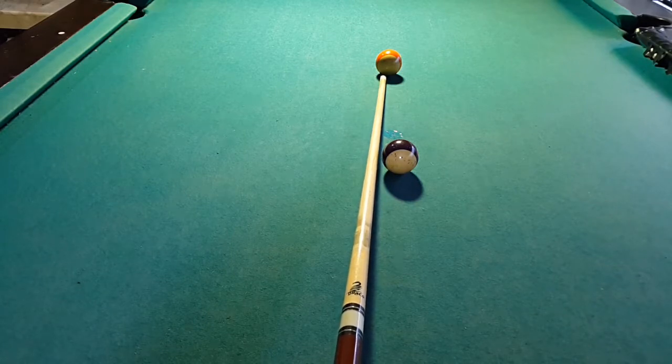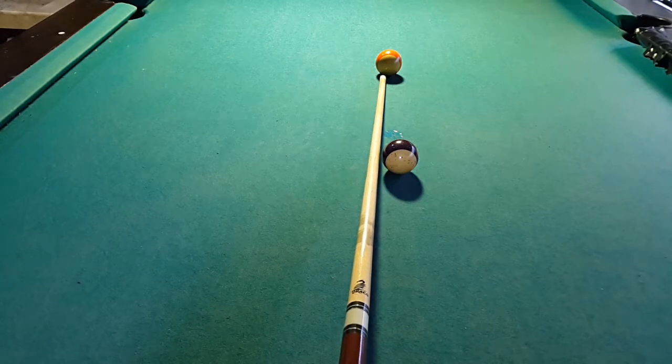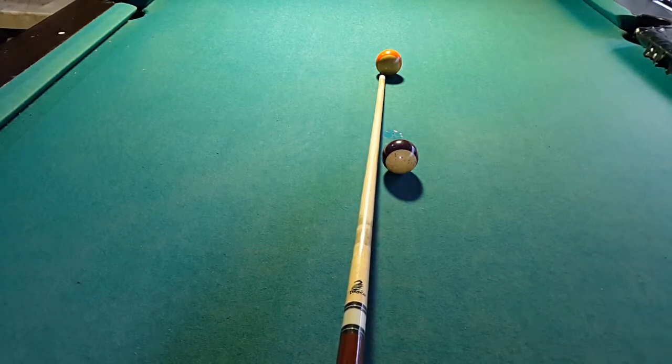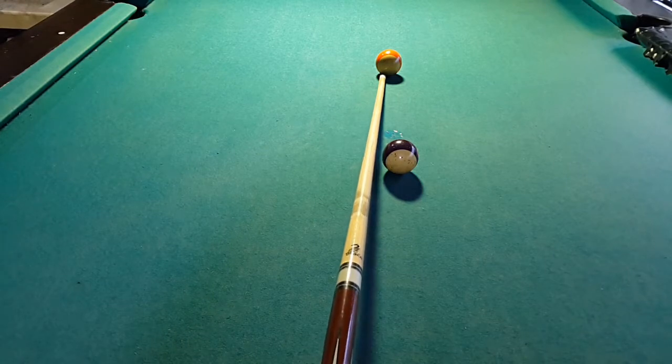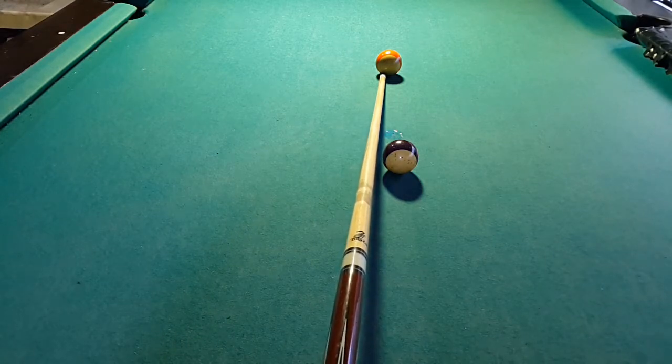This is the correct aim line. This is the line to which the cue ball edge will pass in going to this point, the aim point.